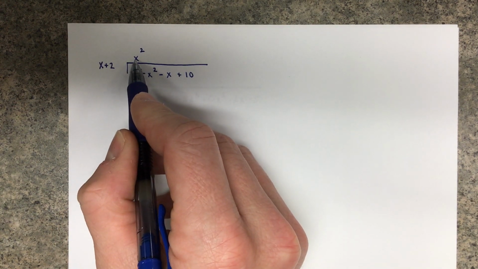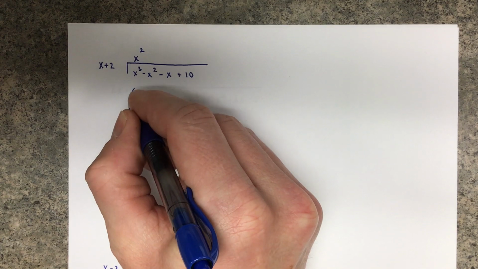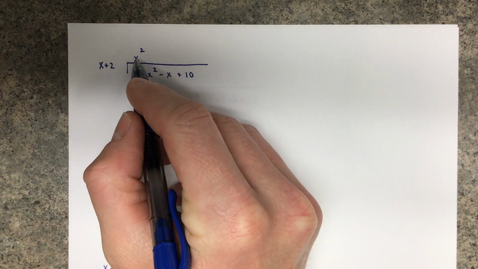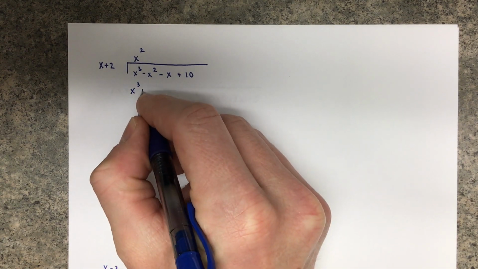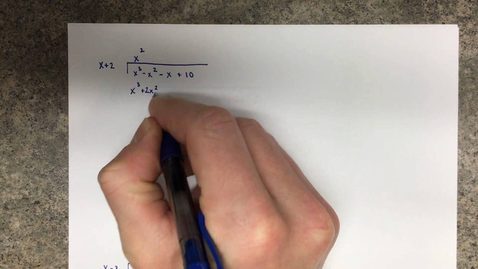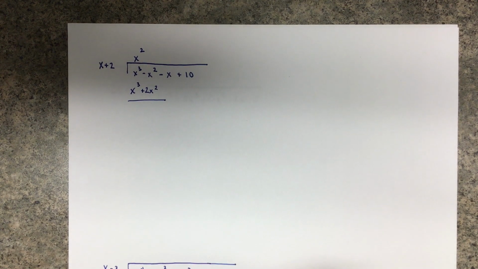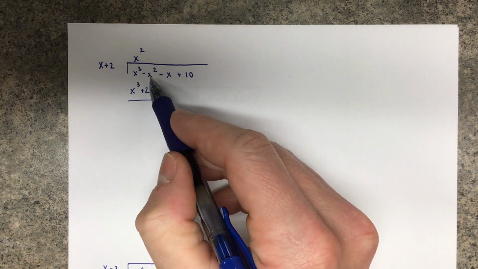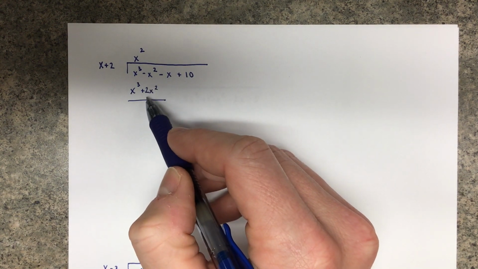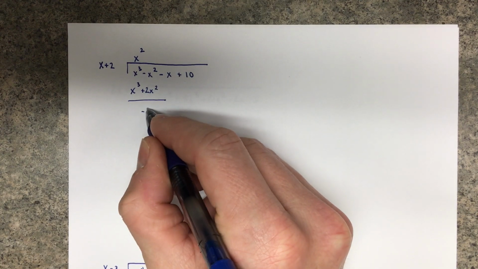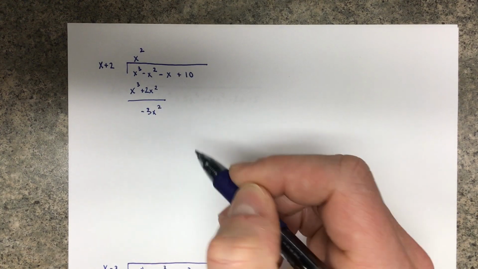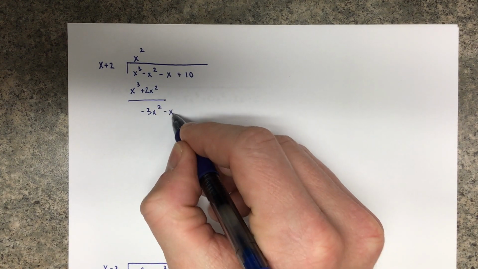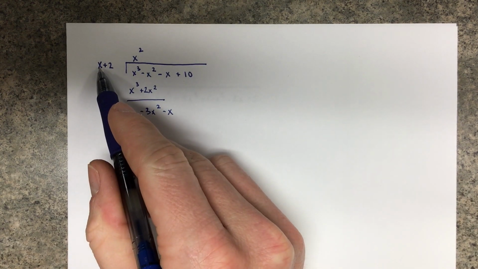We multiply x squared times x is x cubed. X squared times plus 2 is plus 2x squared. We draw our line, and now we subtract. X cubed minus x cubed is 0, which is good. And then minus x squared minus 2x squared is then a minus 3x squared. And then let's bring down the x. And then we do the same process again.